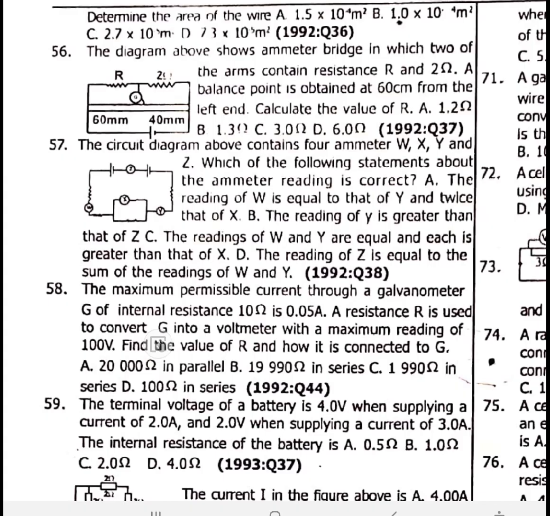I would hope you draw this circuit. The same current passes through W, Y, and Z. Hence, they have the same reading.